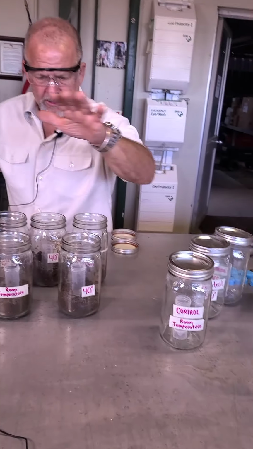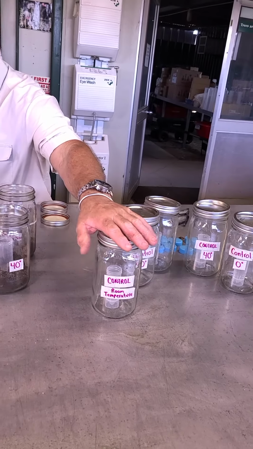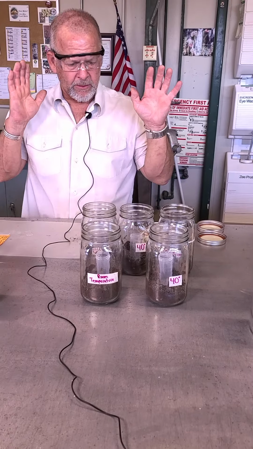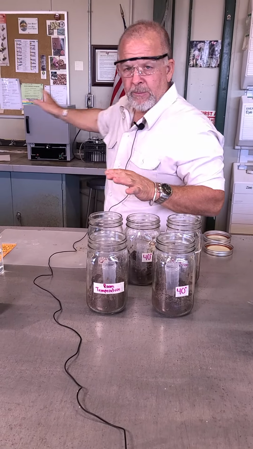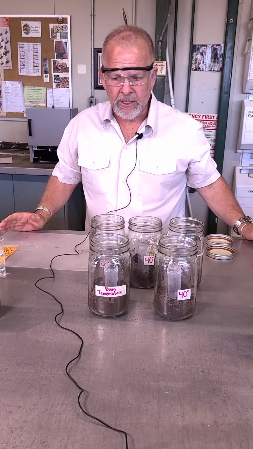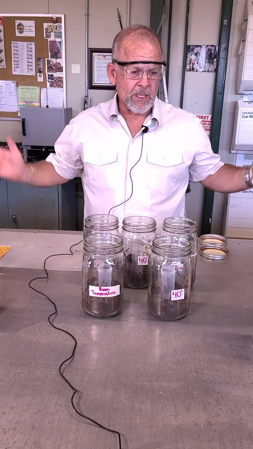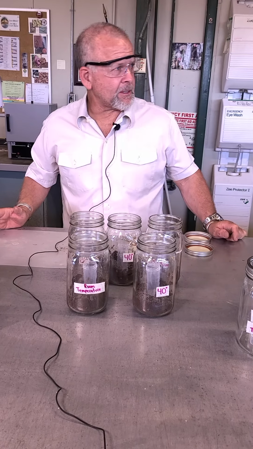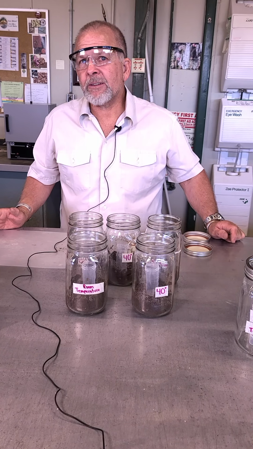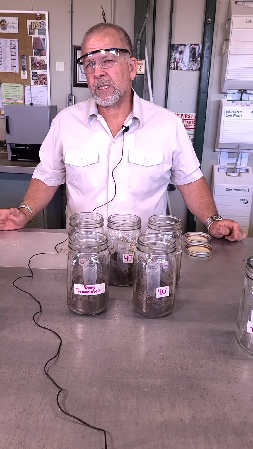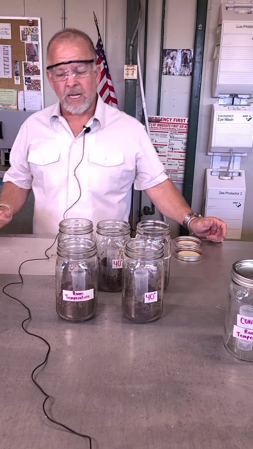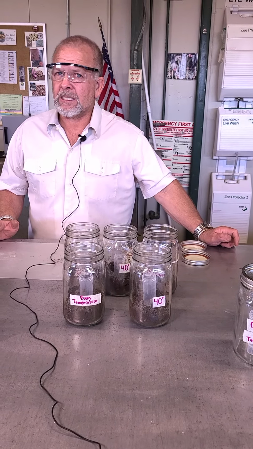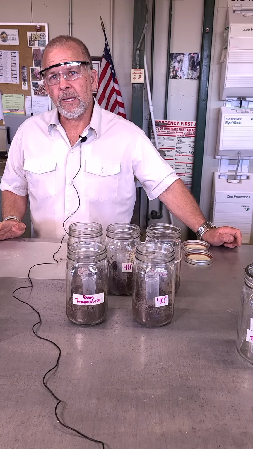So I'm going to do the same thing with the others, the same ones with the controls here. Then we're going to put the room temperature ones over here on the bench out of the way, someplace safe, where they don't get knocked over. The room temperature in here is probably around 72, 74 degrees, because it's kind of climate controlled. And then we'll put the other one in the refrigerator. It may not be exactly 0, but we'll put a thermometer in there and figure it out.